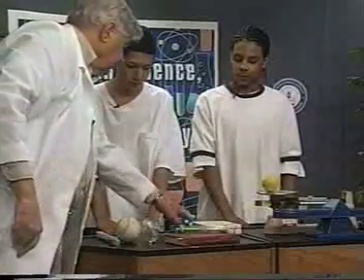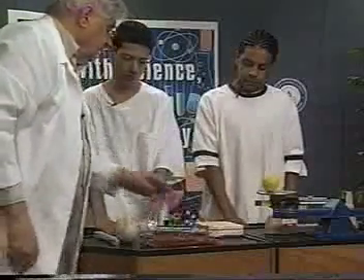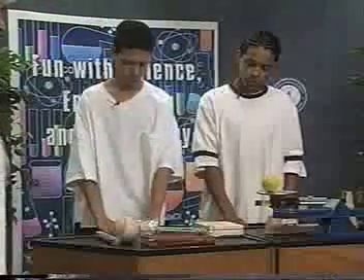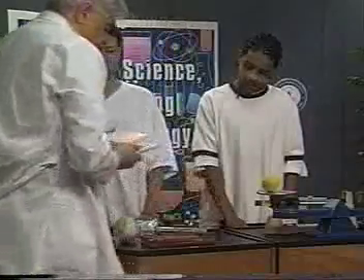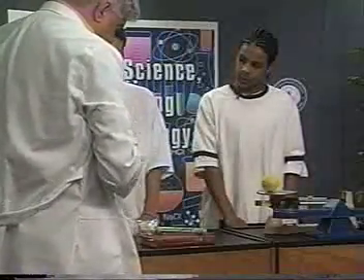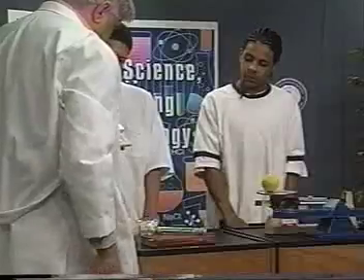What about this one? It's an electric scale. Wonder what it does. It measures weight. It measures weight in grams and I think kilograms. That's a little electric scale.